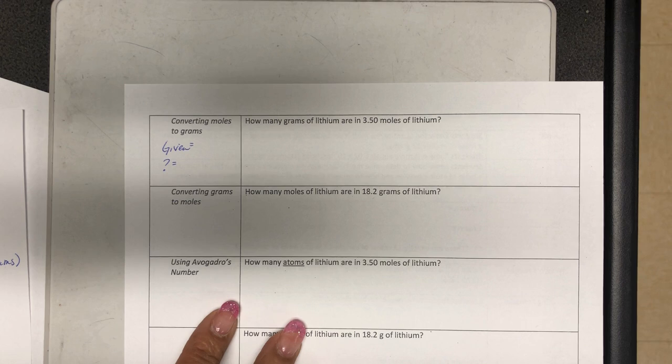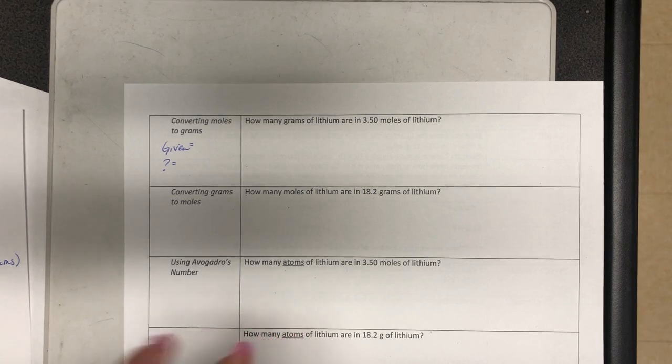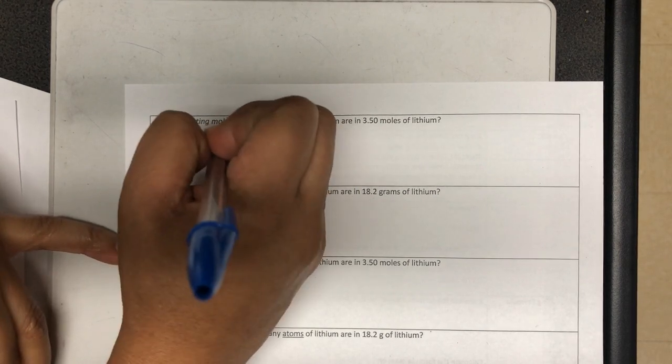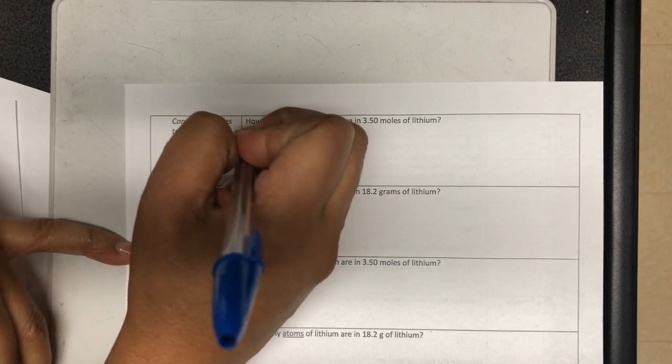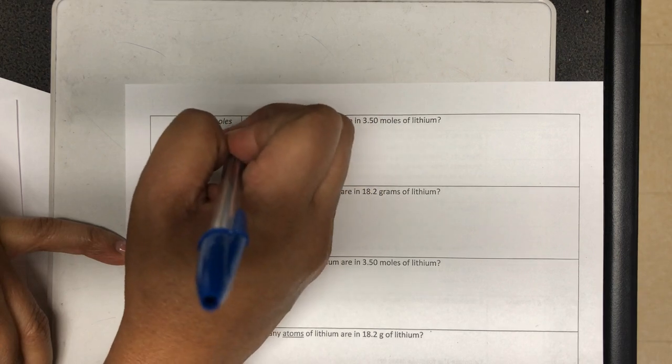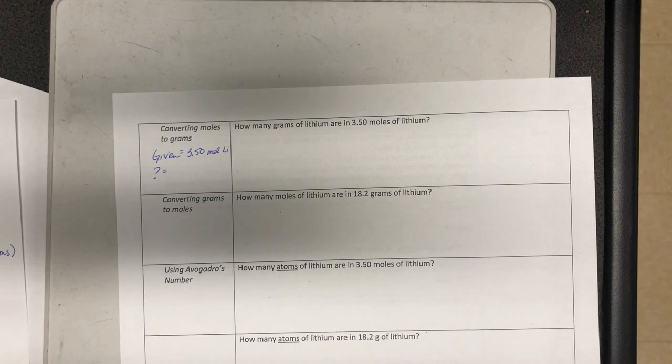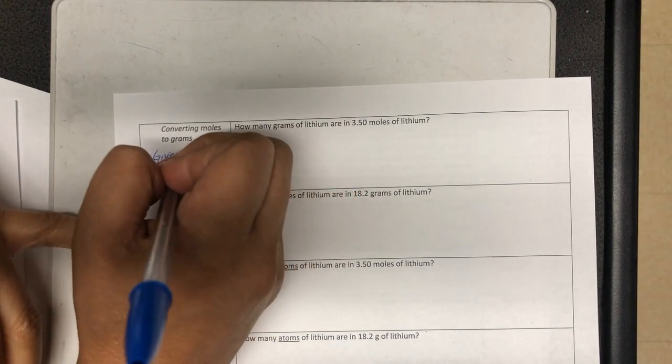So the question is, how many grams of lithium are in 3.5 moles of lithium? What am I given to actually work with? What number am I given? 3.5. Okay, so I'm going to write 3.5 mol, MOL is the abbreviation for moles, of lithium. So I have 3.5 moles of lithium. What am I looking for? Grams. Grams of lithium.